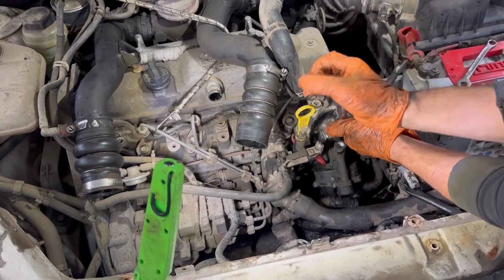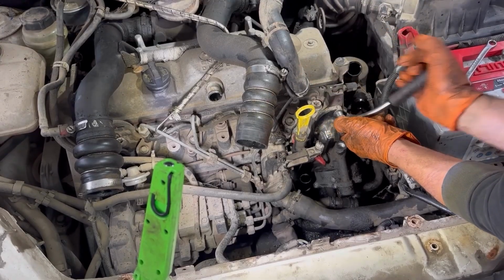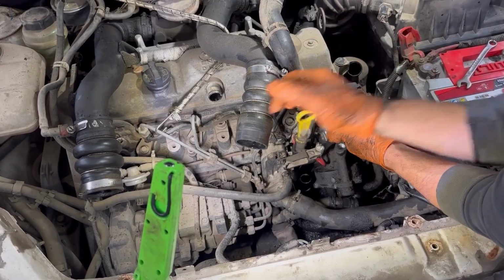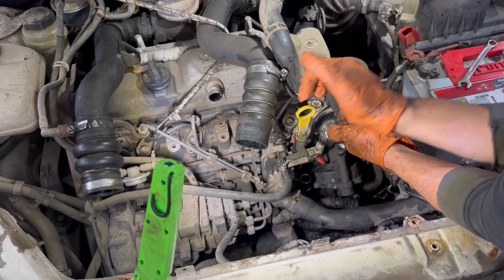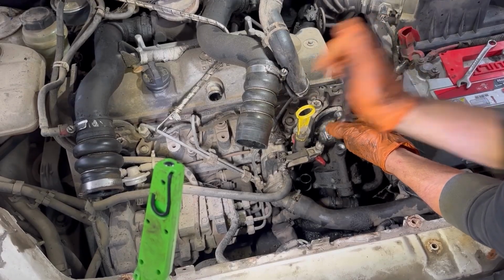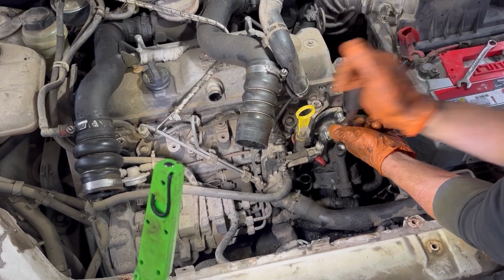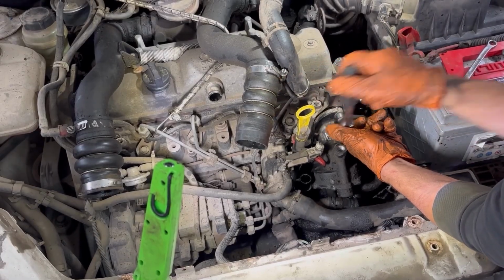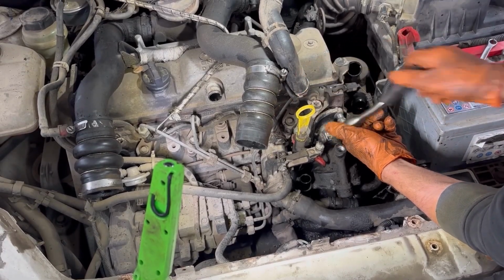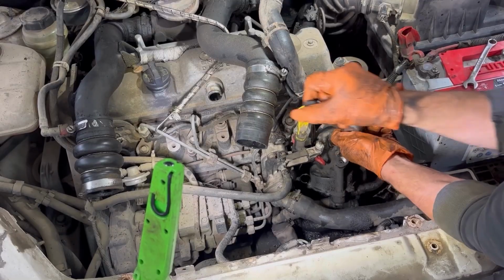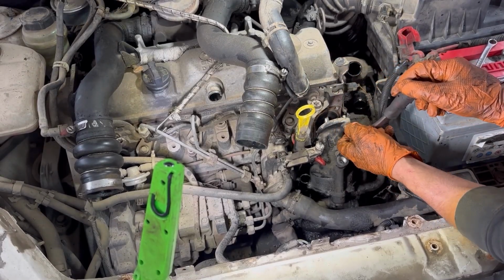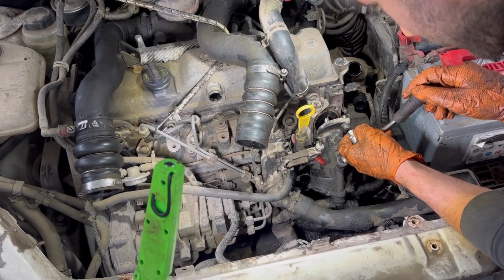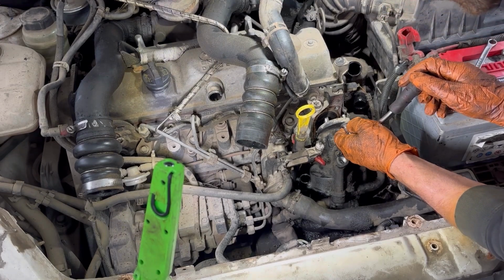I don't know if you can see, but while I'm trying to remove the top bolt on the vacuum pump, you can see that the vacuum pump is under pressure. That's because the vacuum pump is driven by the camshaft. And the vacuum pump is under pressure because the camshaft at the moment is pushing onto the vacuum pump, and that's why it's under pressure.